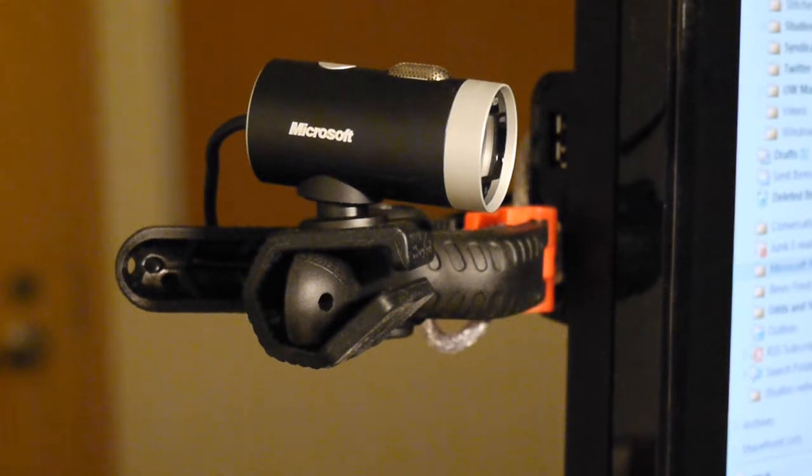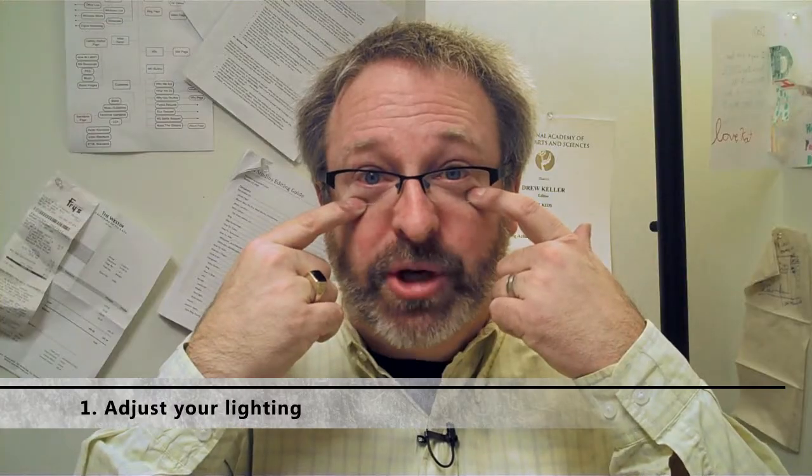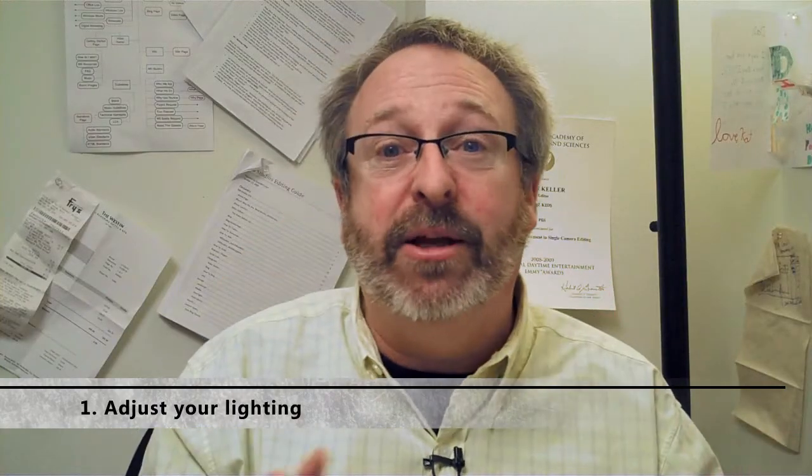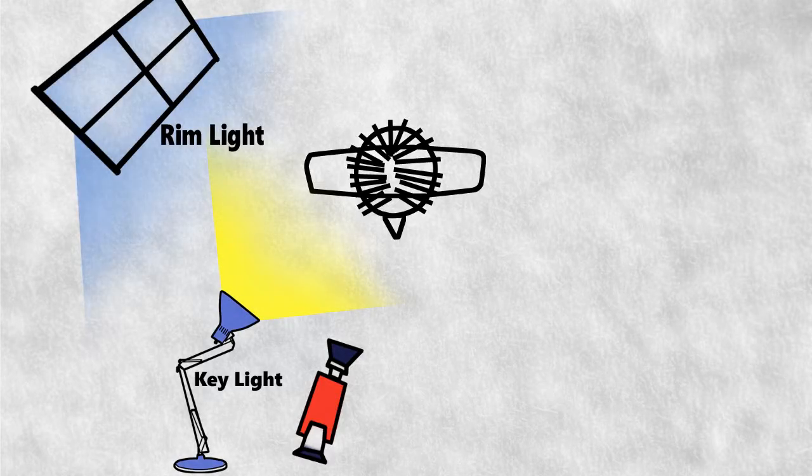Number one, shooting in an office, whether with a web camera or any kind of camera, usually means you're using overhead lights, and that can be really troubling because it'll create big shadows under your eyes, under your chin, and make you look a little spooky. So see if you can find a way to use a desk light or some other light to augment the lighting that's in your office.